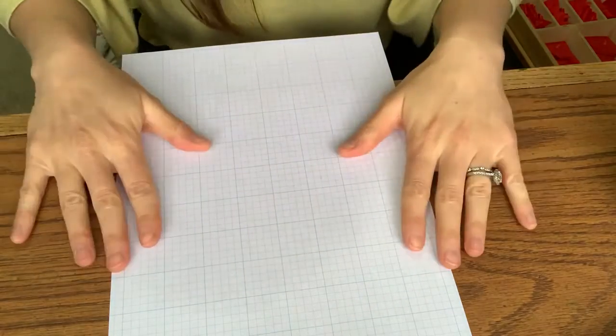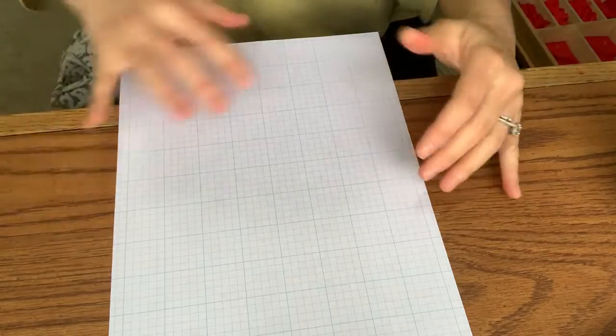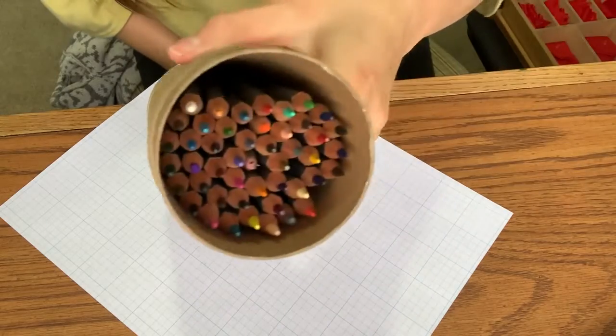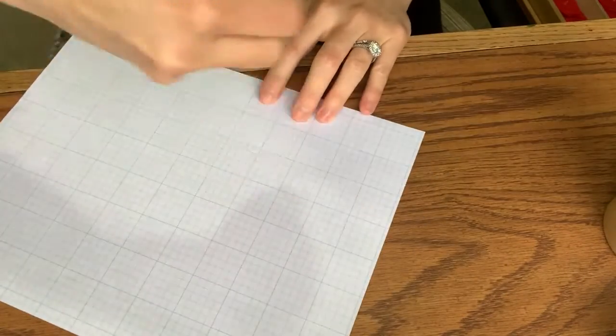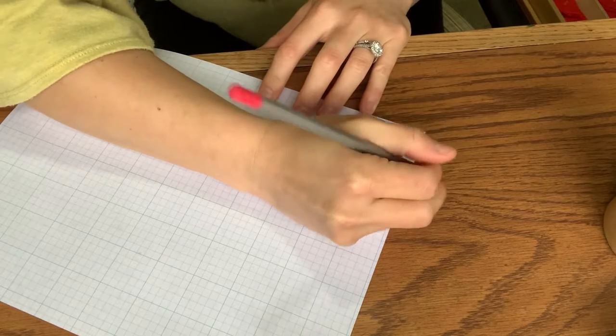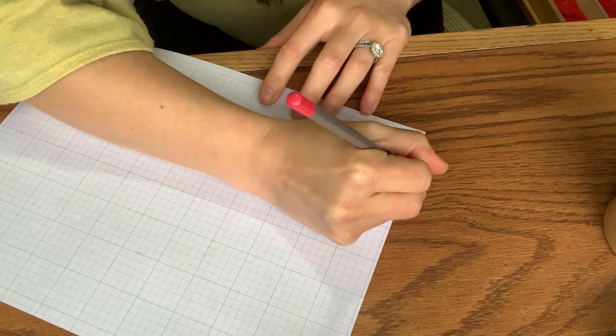You do want a piece of paper. It can be blank or it can be matte paper like this one. And I brought along my colored pencils just to have a little more fun with this today. So as always, I'm going to put the name of the lesson at the top of my paper here. So I'm just going to write multiplication by a fraction.